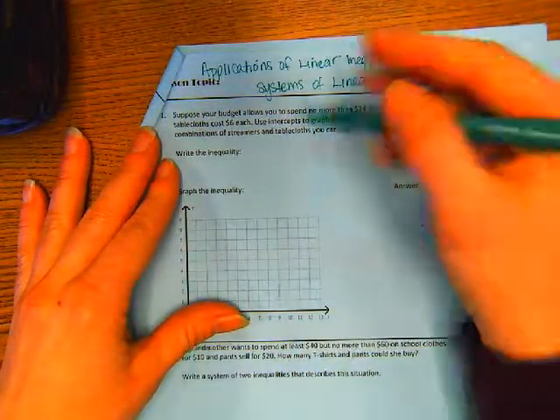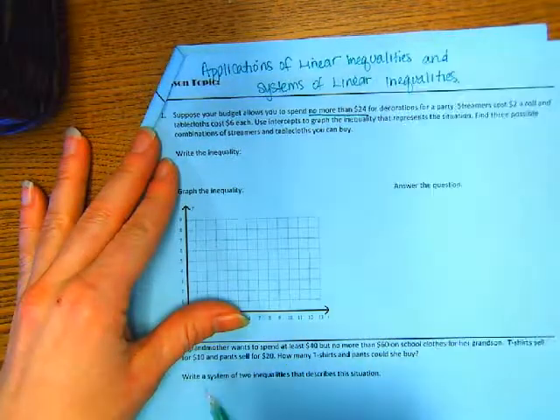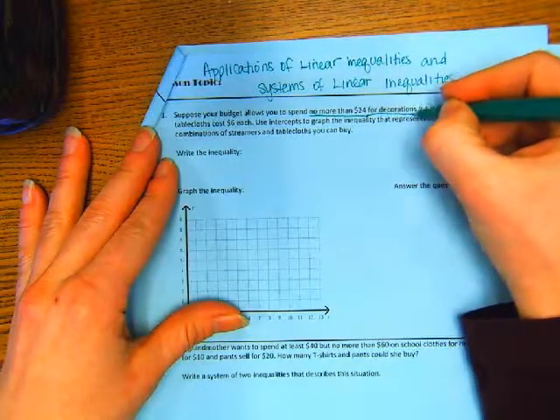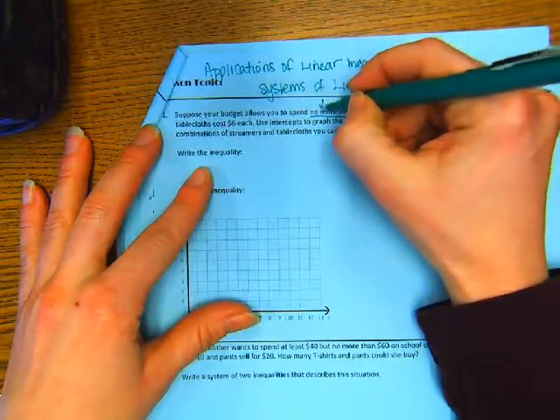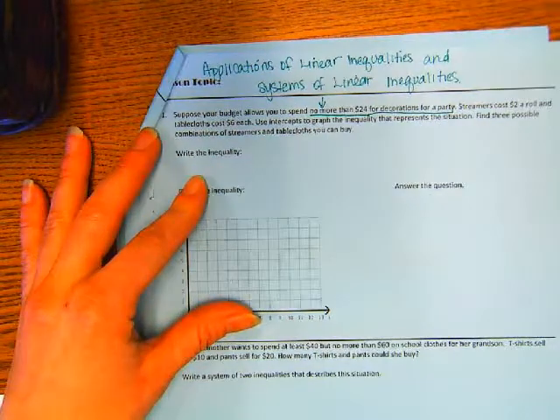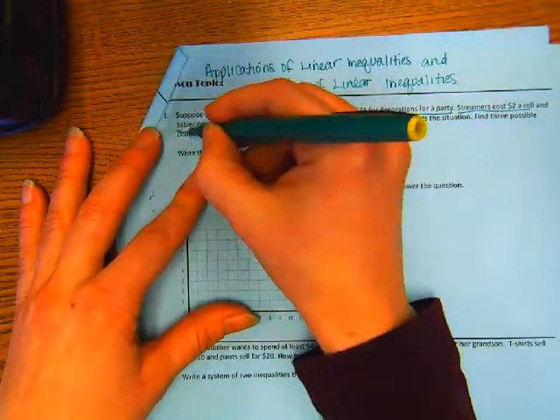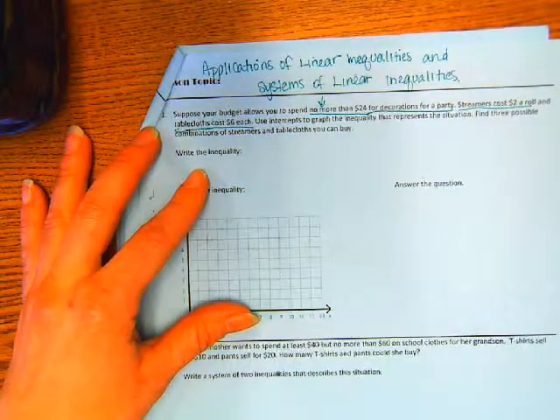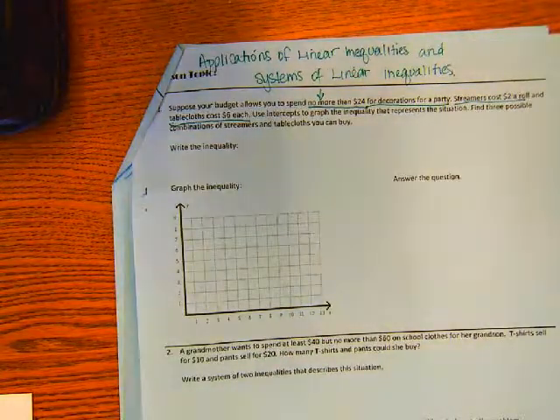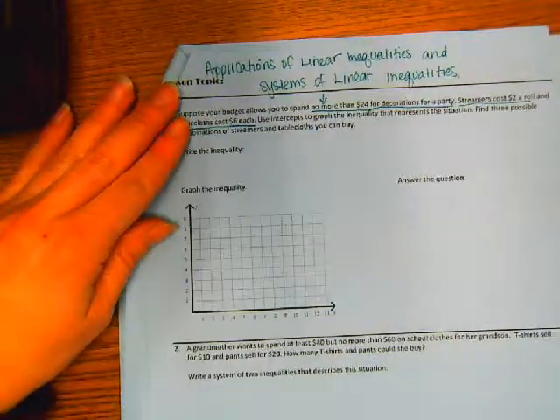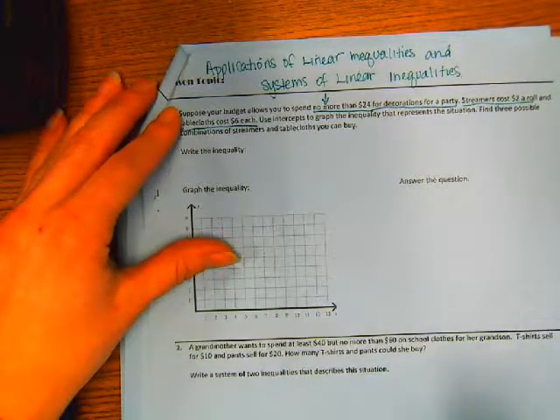Suppose your budget allows you to spend no more than $24 for decorations for a party. That "no more than" is that inequality piece. Streamers cost $2 a roll, tablecloths cost $6 each. Use intercepts to graph the inequality that represents the situation.